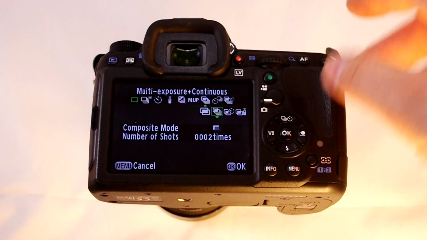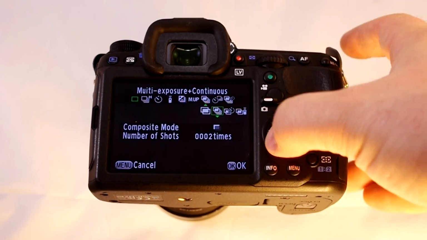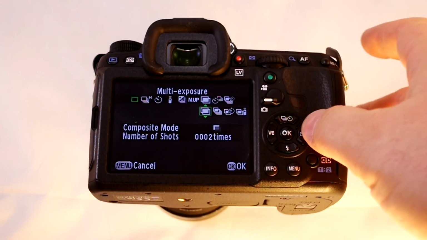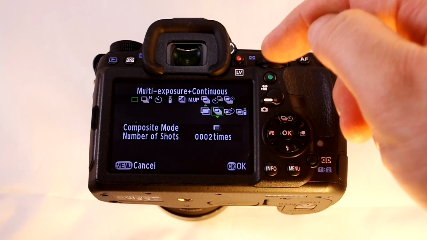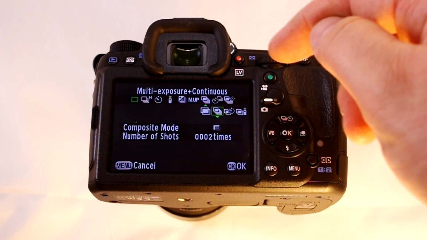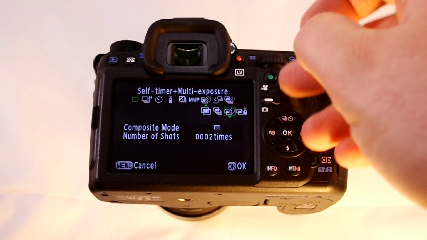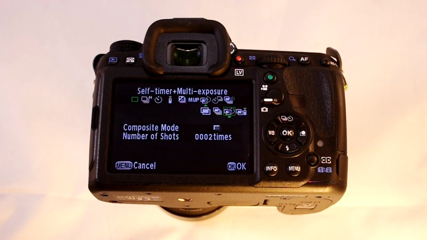Standard multiple exposure continuous. Now with this, let's say you're going to take 3 shots. You'd have to hit the shutter button, click, click, click 3 times. With this, you'd hold it down and it would take 3 exposures automatically because it's in continuous mode. In self-timer multi-exposure, it would work, but with a self-timer. So click, 12 seconds, exposure, click, 12 seconds, exposure, and so on until you've taken all of the images in your multi-exposure. Here it is with a remote control. So remote control exposure until you've run through all of your images.